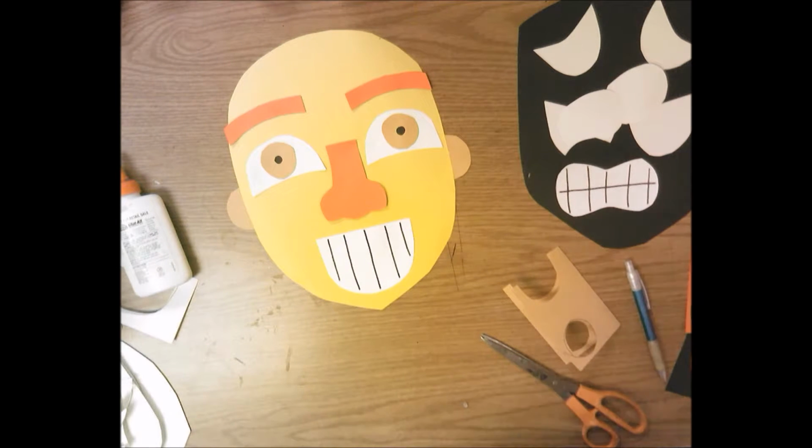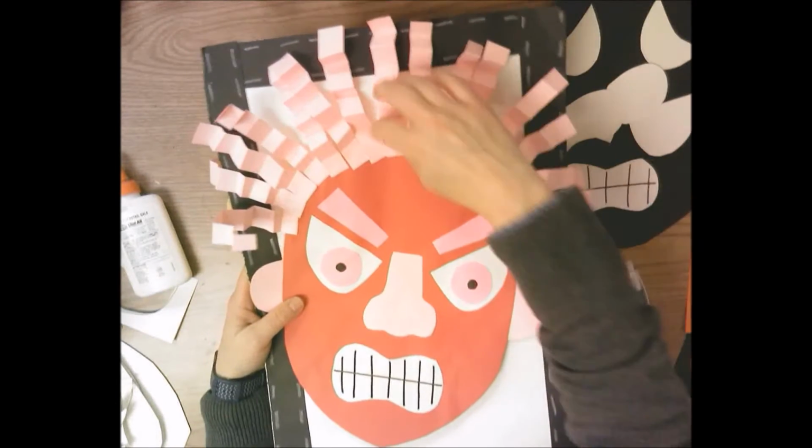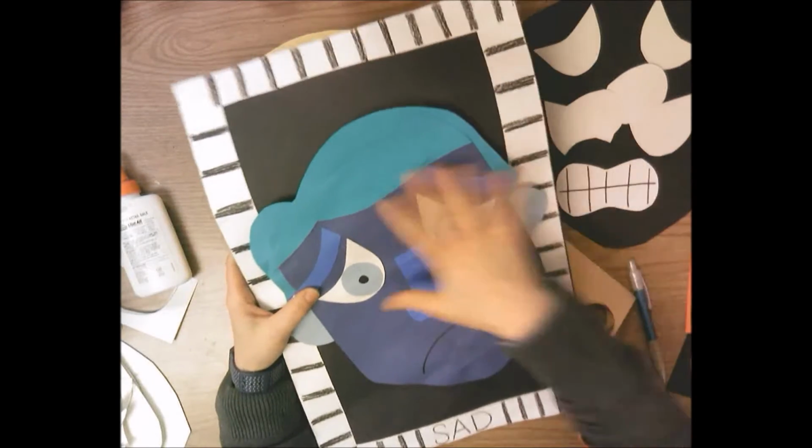So now I need to do hair. Now you can do hair like this where we do strips, and I'll show you how to do that in a little while. Or you can do solid hair like this. And this is made up of two pieces.